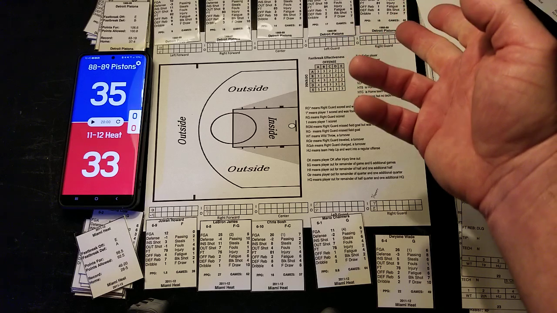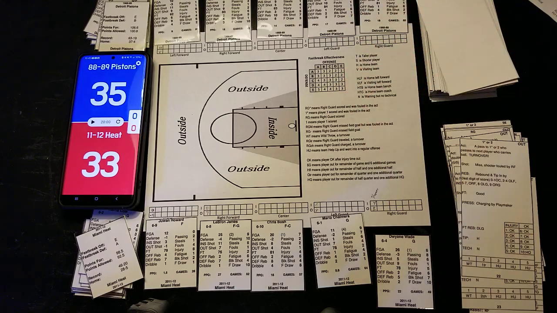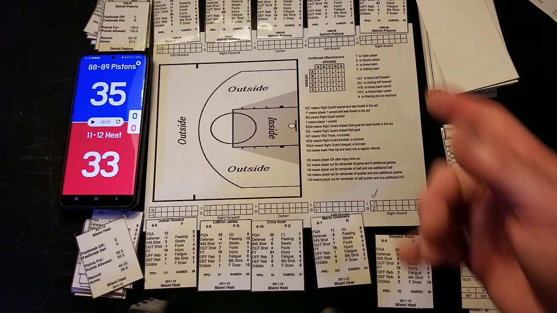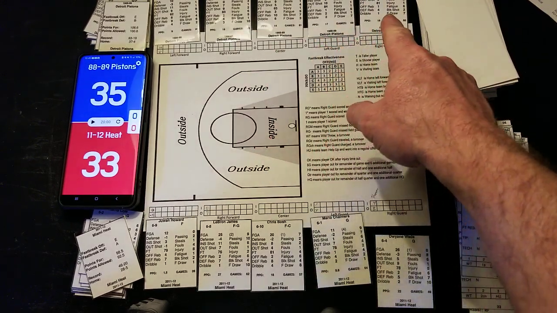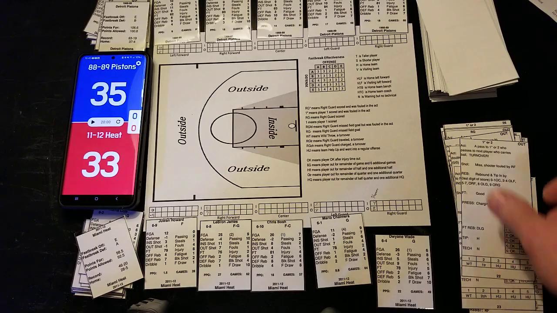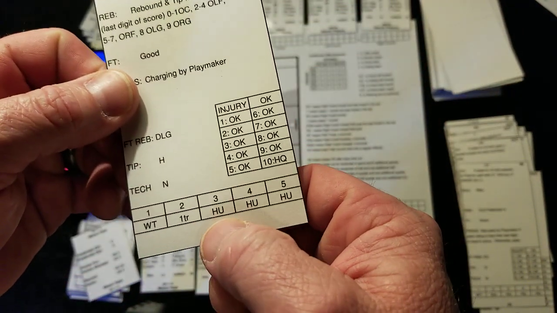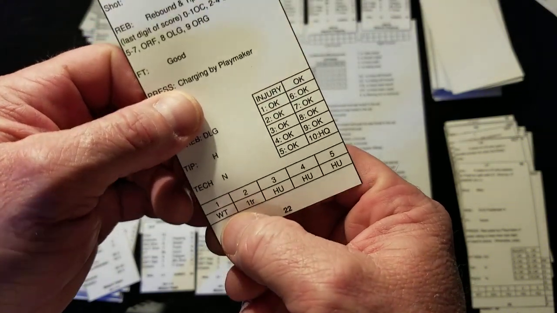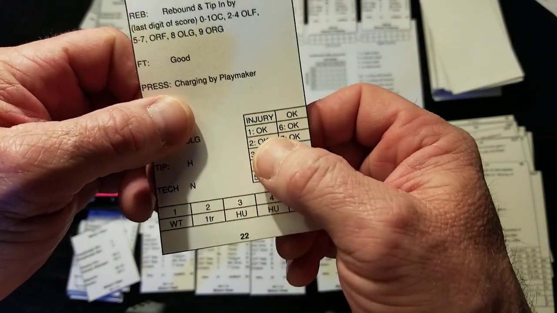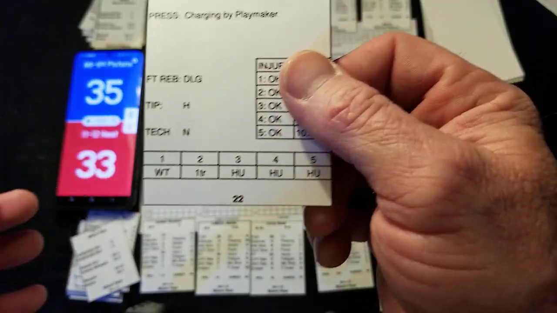So who was it? Joe Dumars grabbed that. So actually, it would have been Joe Dumars or Isaiah Thomas would have been the one because he's the number one scorer on the team right now, and he would have been called for traveling. So that's kind of where you get what your turnover was. So HU is held up, and WT. What is WT? Oh, wild throw, turnover.